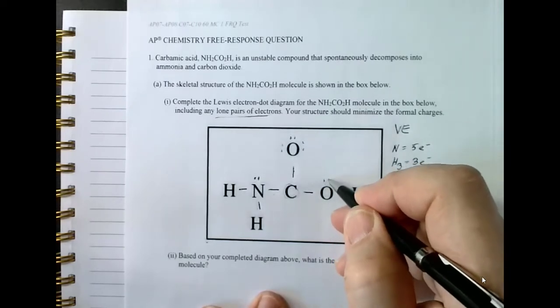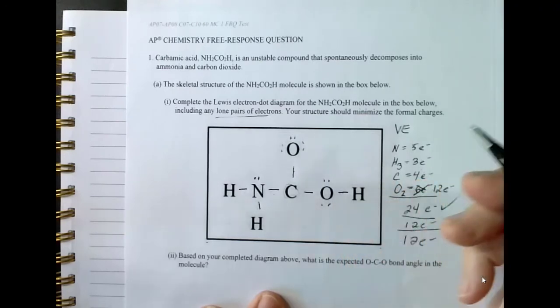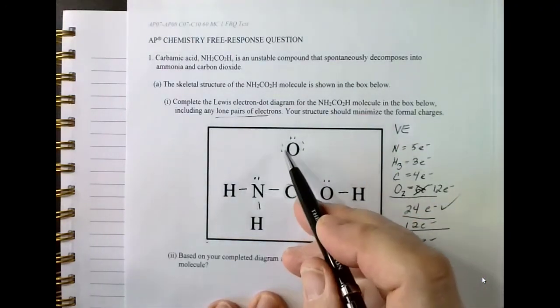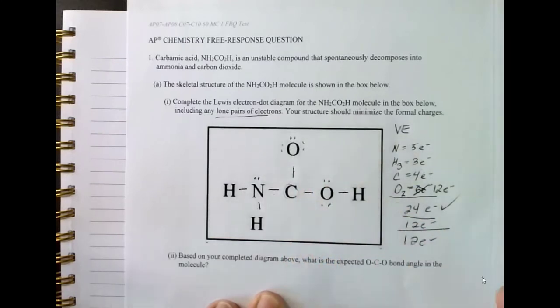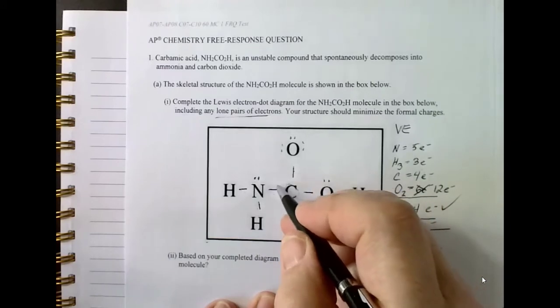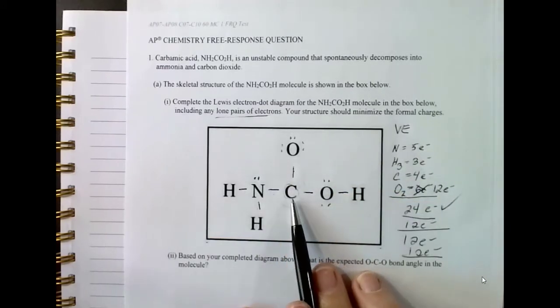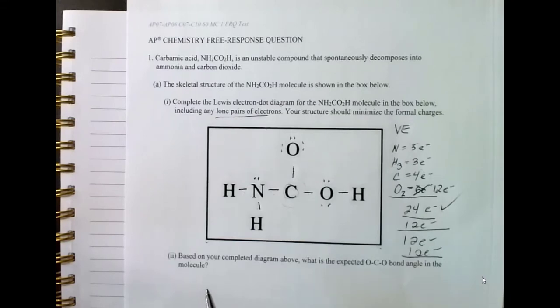2, 4, 6, 8. Hydrogens are all set. So we're, oh, wait a second. 2, 4, 6, 8, 10, 12. We've used up 12 electrons. There aren't any left. And look, lo and behold, our poor carbon does not have its octet. And only aluminum and boron can survive without an octet at least. So we know we're going to have to put a double bond in.